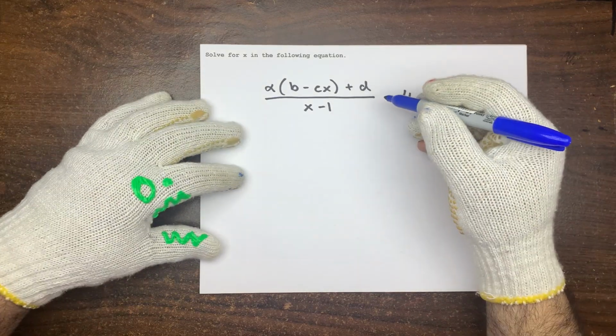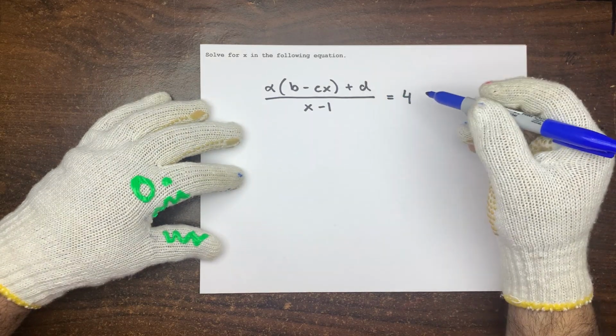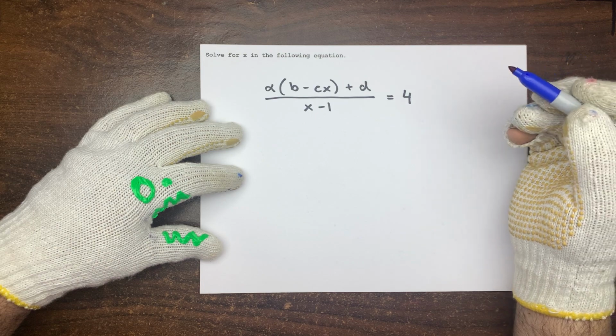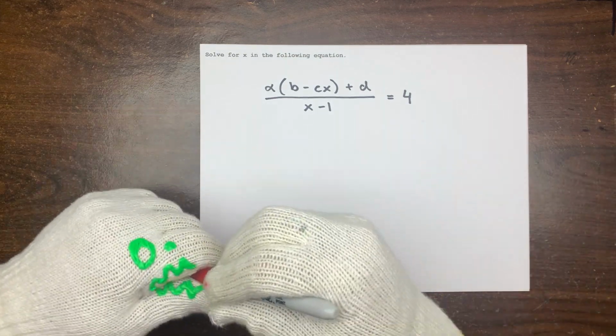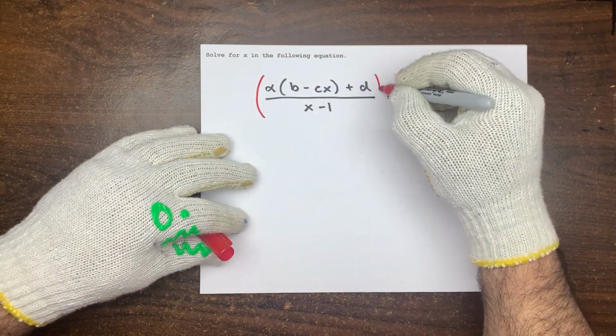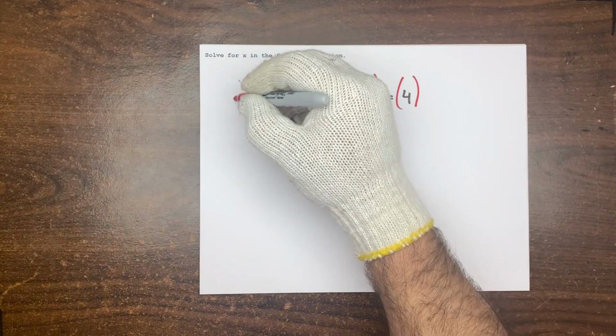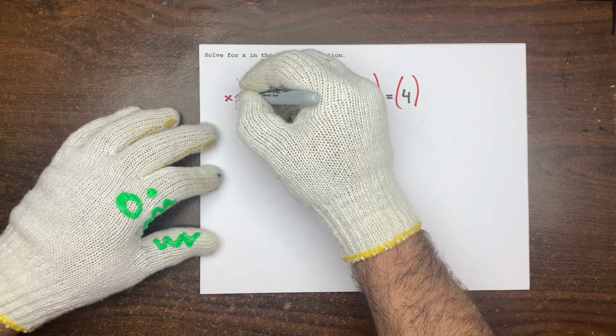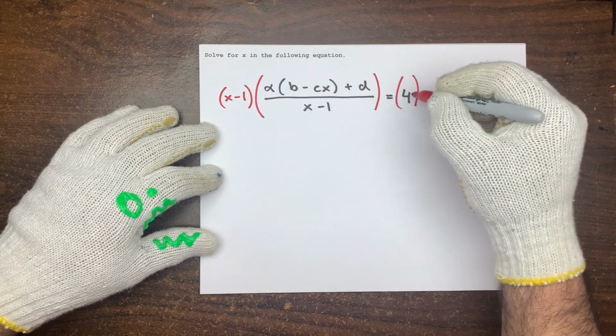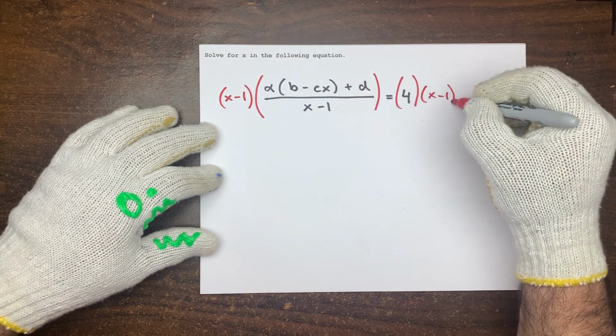Solve for x in the following equation. So we've got to expand this thing here. I'm going to get rid of that fraction right away. So I'm going to multiply the whole equation by the bottom, like we always do. This time the bottom has x in it, and it has multiple terms. So I have to multiply by that exact thing in brackets, just like that.